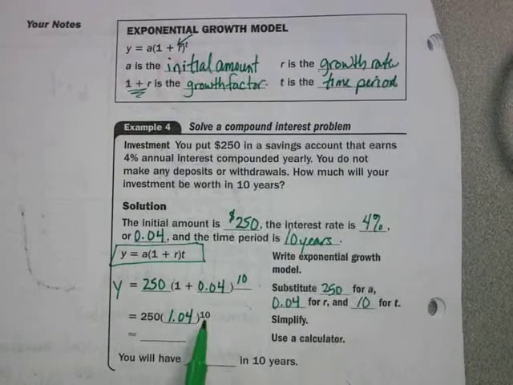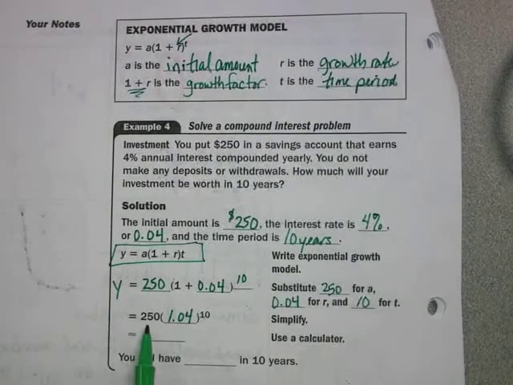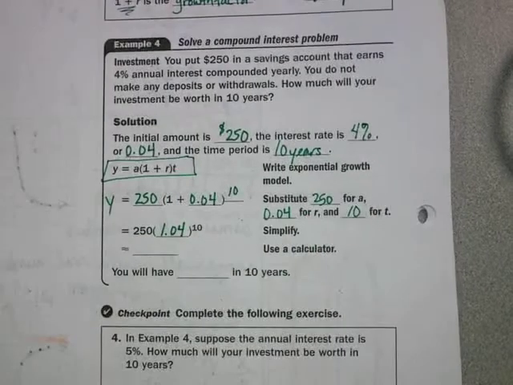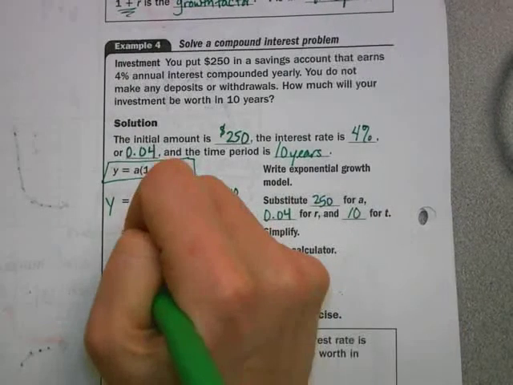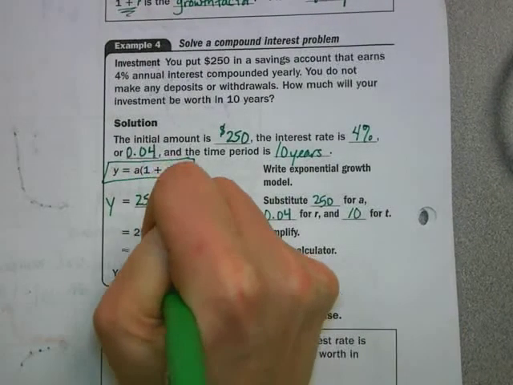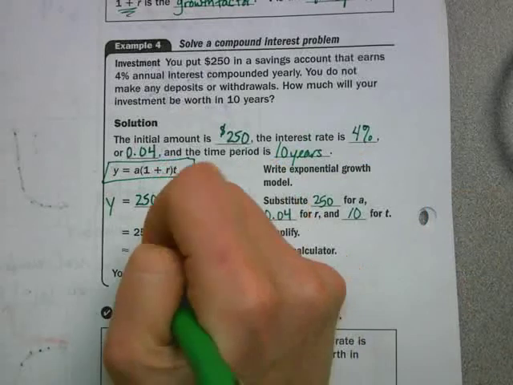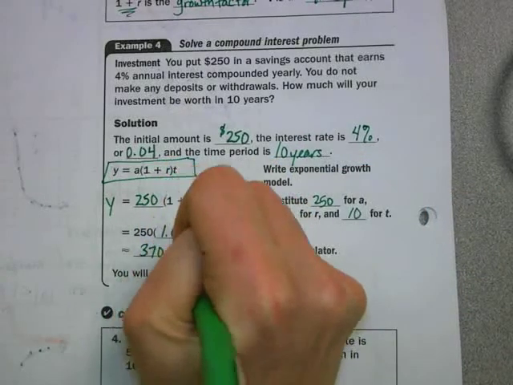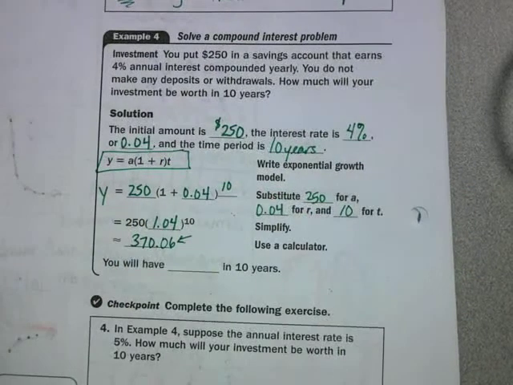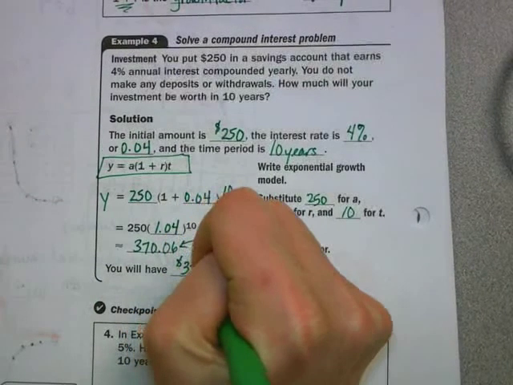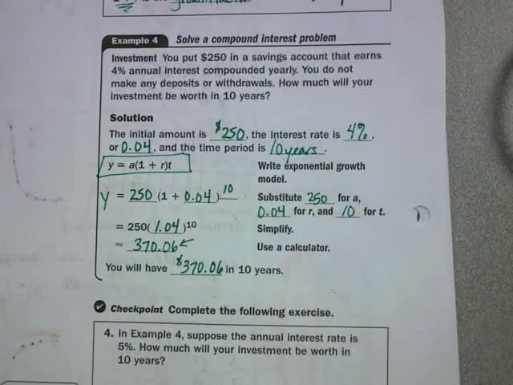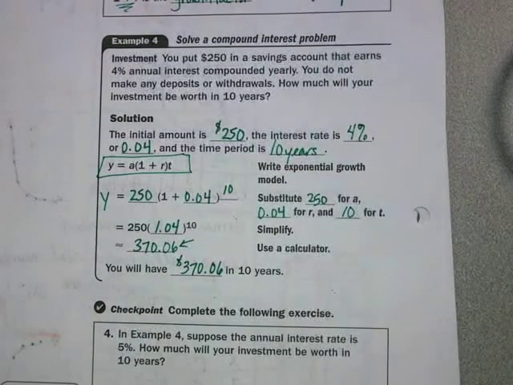We do the power of 10, and then multiply by 250, and what does your calculator say? It's going to be rounded. It was approximately $370.06, because we want to round to the nearest penny. This is money, right? So the hundredths. So you'll have $370.06 if you just let it sit there for 10 years. I don't know if that would be worth it or not.